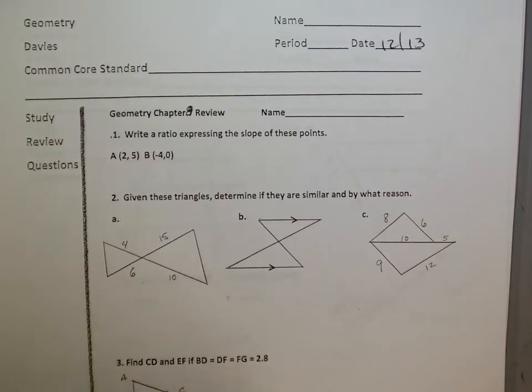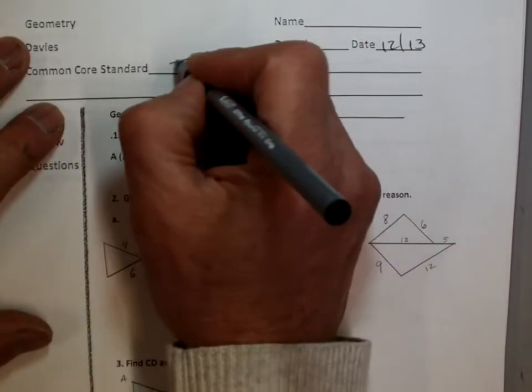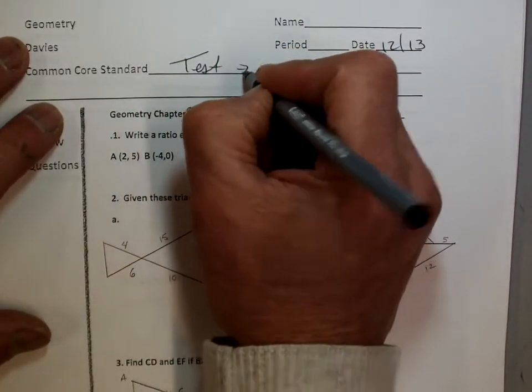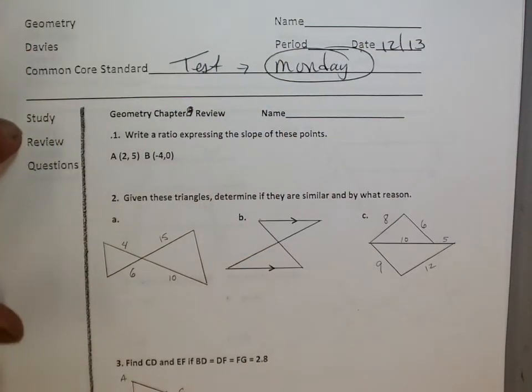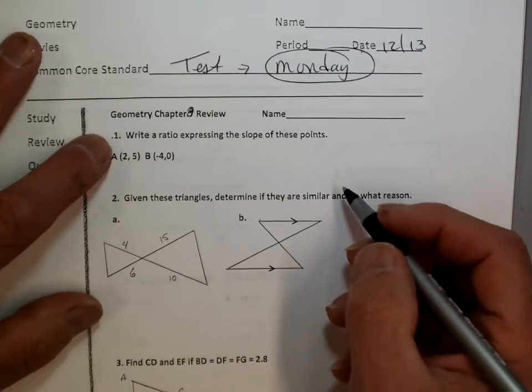Anyway, let's take a look at number one. Okay, so this is a review, and we're going to take the test on Monday. Okay, test on Monday. All right, so be prepared. Here we go.